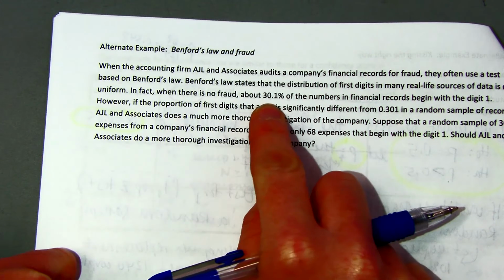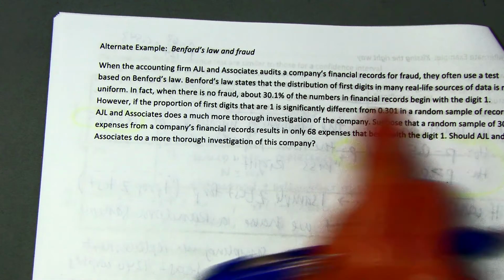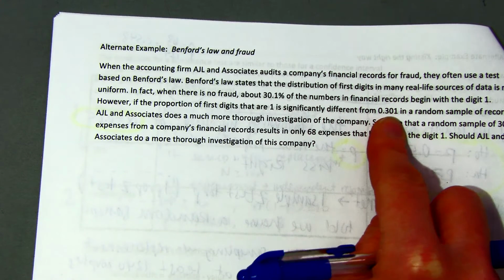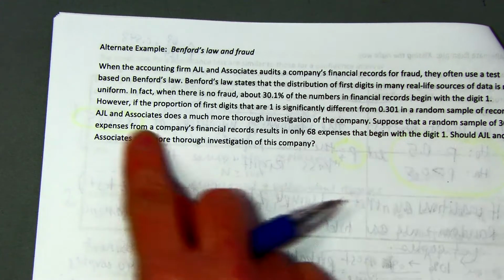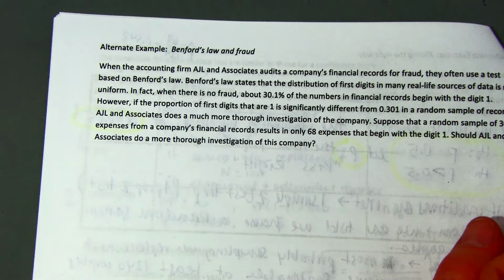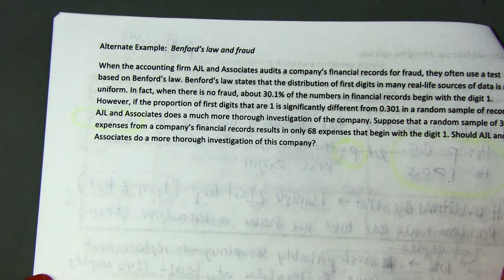So in financial records with no fraud, about 30% of the numbers begin with the digit 1. However, if the proportion of first digits that are 1 is significantly different from 0.301, then they do a much more thorough investigation. So suppose a random sample of 300 expenses from a company's financial records results in only 68 expenses that begin with the digit 1. Should AJL and Associates do a more thorough investigation of this company?